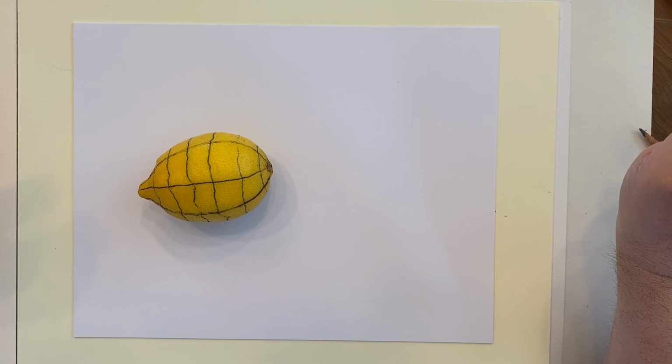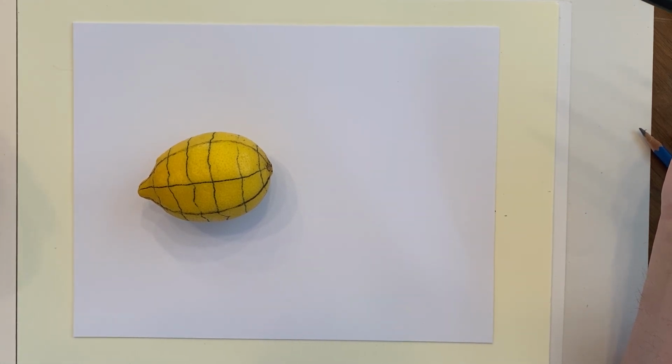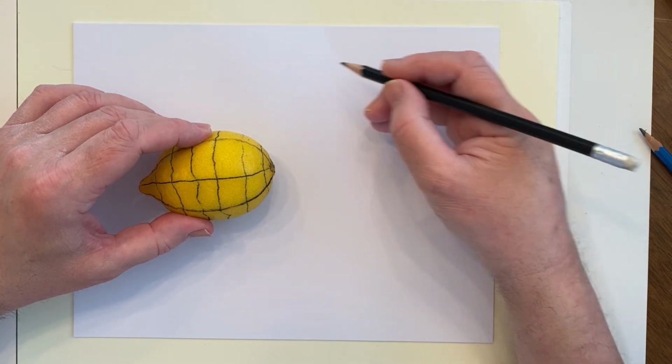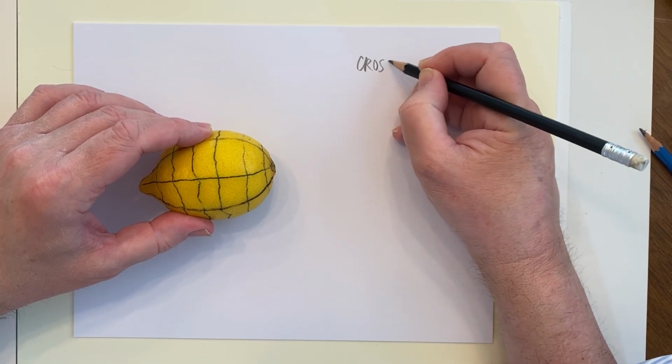So I'm going to give a very, very brief introduction into how you can use light and dark with cross contour, and a couple of the things to think about when we are using value being that range of tones from the black of the blackest charcoal to the white of the whitest paper, and all the grays in between.